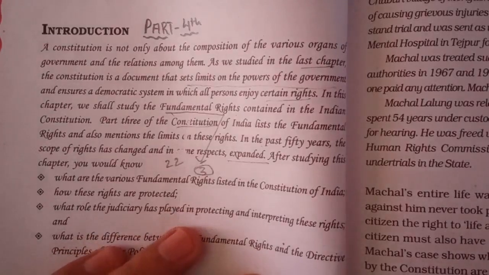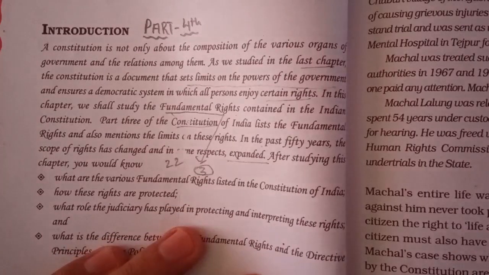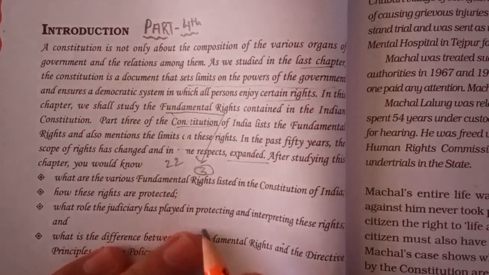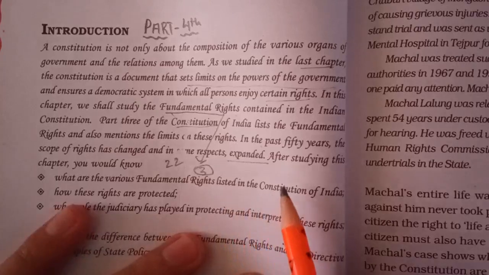So now their scope has increased with the passage of time, with change in the situations. Coping with the times, we have made various changes in the rights also. So that is why its scope has changed in the last 50 years.